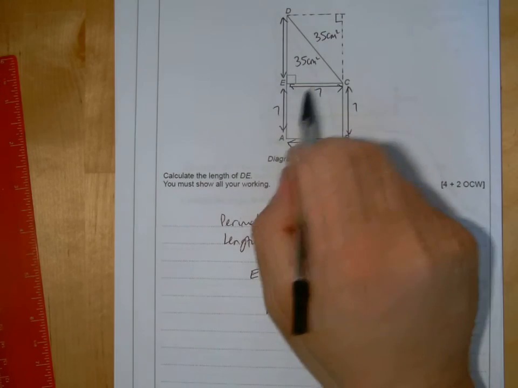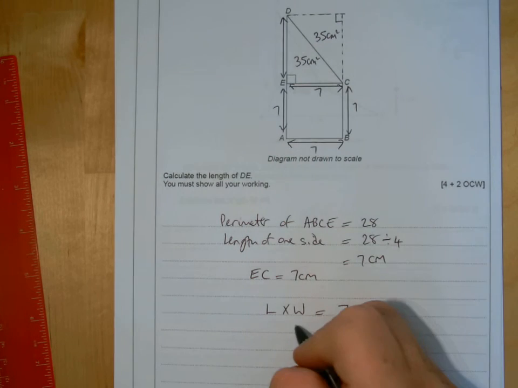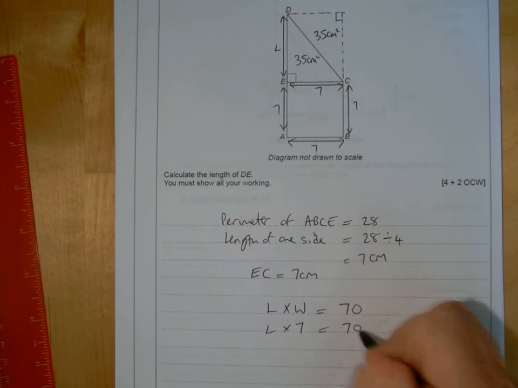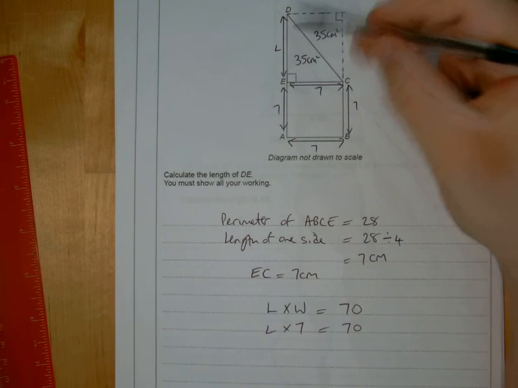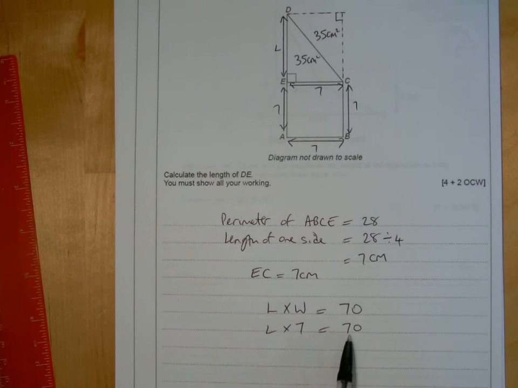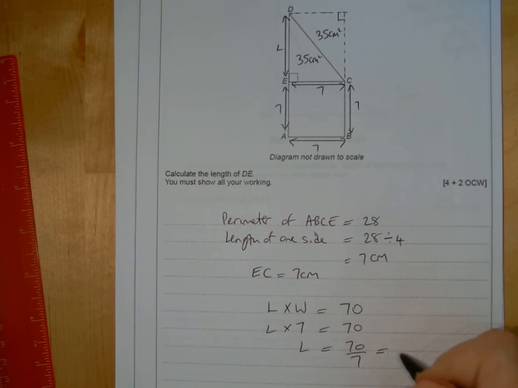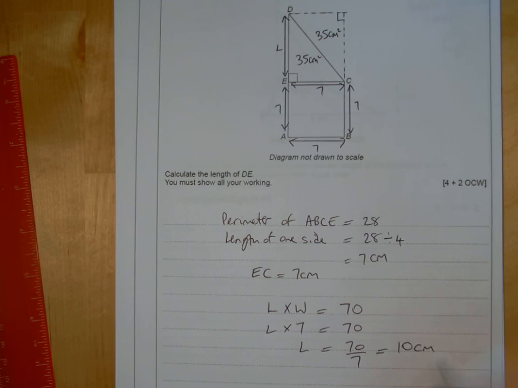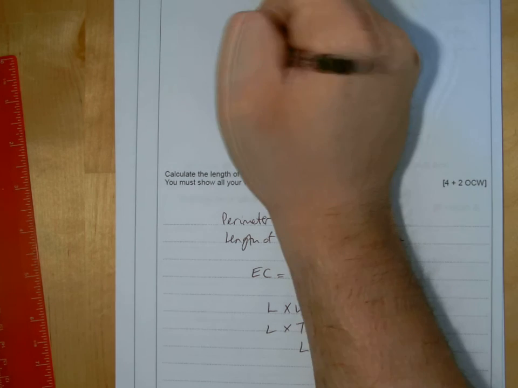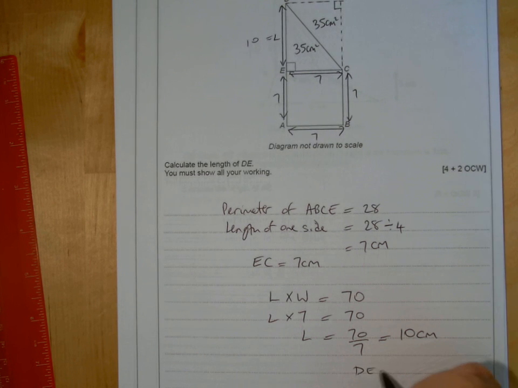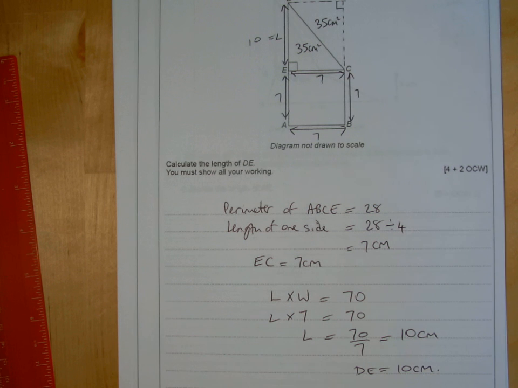Okay? Now the good thing is we know what the width is. We know the width is 7. That will be my length. I don't know what the length is. So what is the length of this rectangle? Well, the length times 7 is 70. So you just got to think, what am I timesing by 7 to get 70? Or just divide by 7 there, take it over to the other side, and you get 10. So the length there will be 10. And it's important then to state at the end, therefore, DE is equal to 10 centimetres.